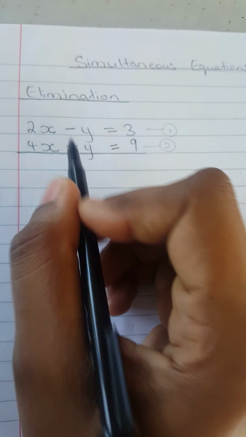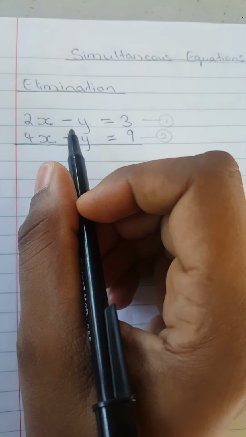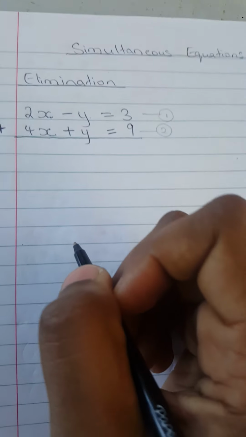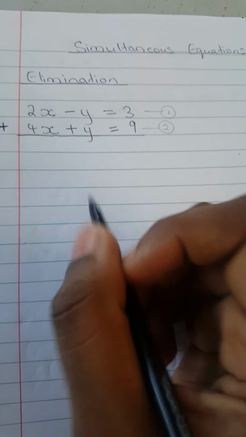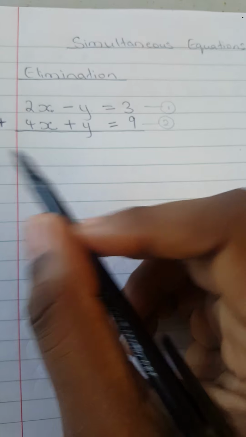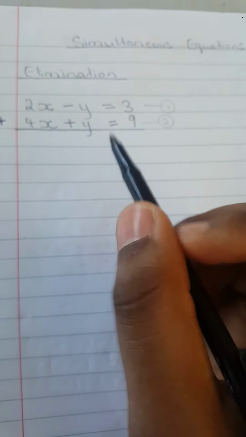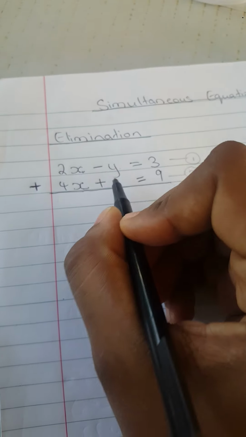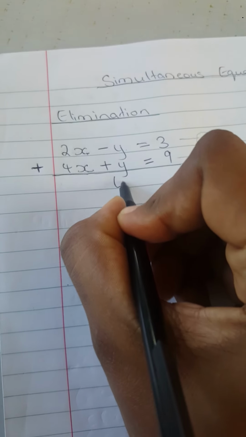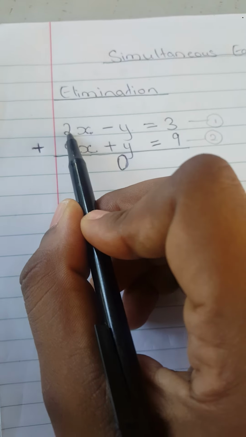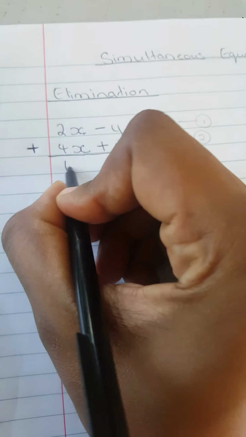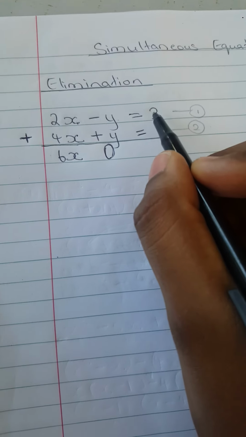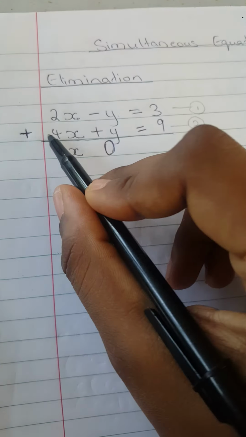Alright, so given that this is negative and this is positive, usually if the two signs are involved, you simply add them. It depends. If the two separate signs are involved, you add. If two same signs are involved, then you will subtract. Alright, so we have y, so we have 0 in this position, and then we have 2x plus 4x. So write down the sum here. Still have to work with this side, so that's 3 plus 9.